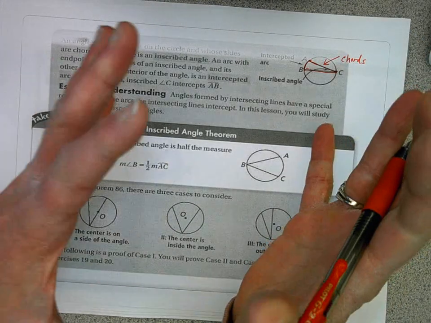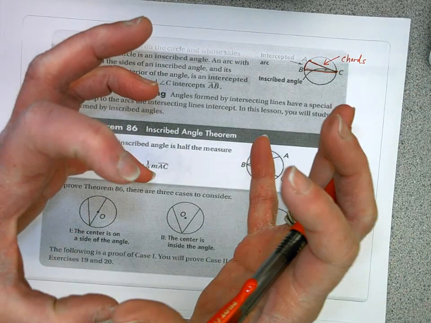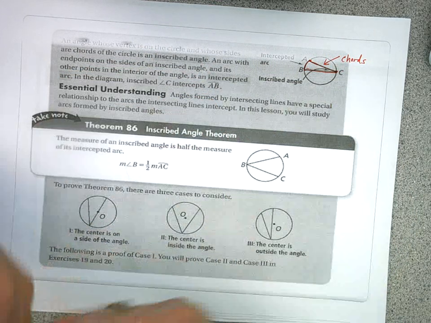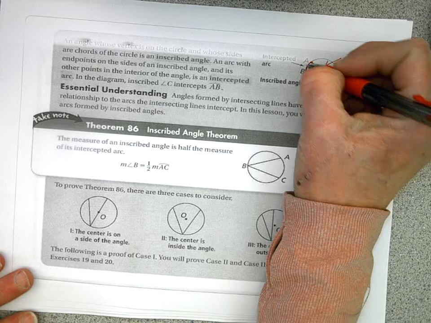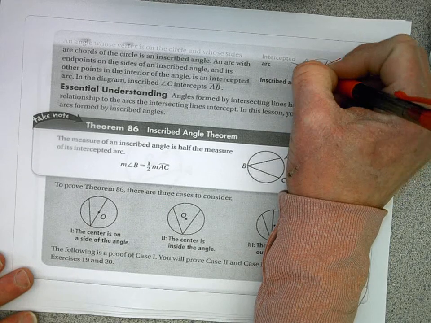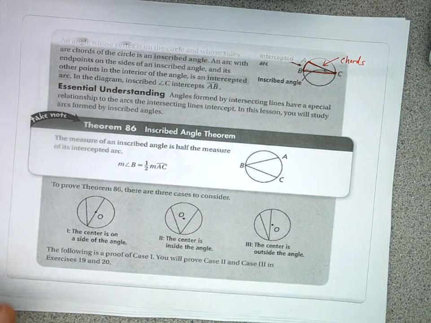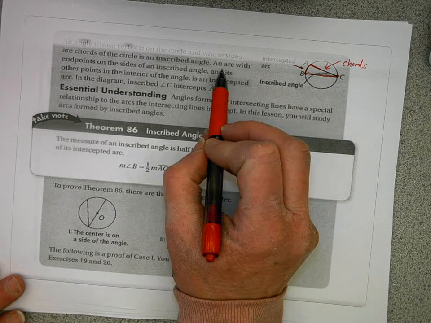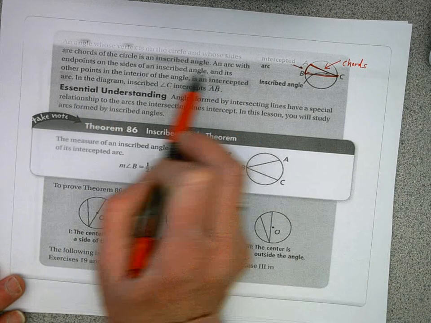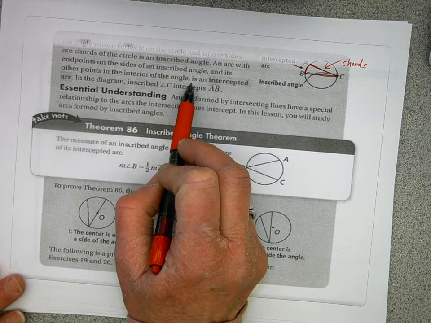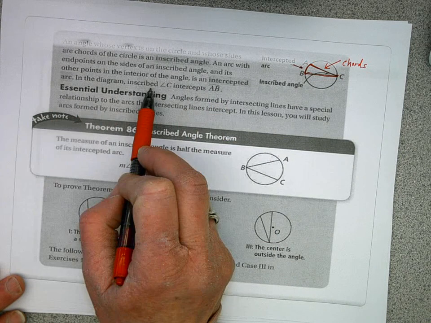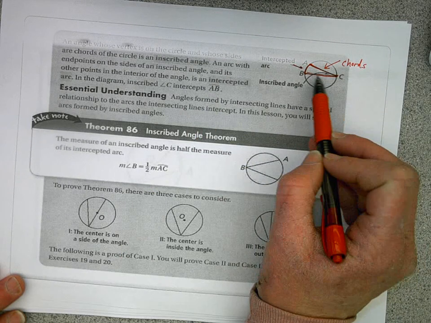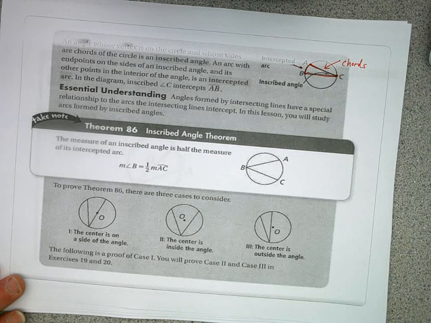I think of it as big claws. When you think of intercepting a football, you're catching it away from somebody, or you're grabbing it. This angle is grabbing that arc. That arc is called the intercepted arc. An arc with endpoints on the inscribed angle, and other points in the interior of the angle, is an intercepted arc. In the diagram, angle C intercepts arc AB.